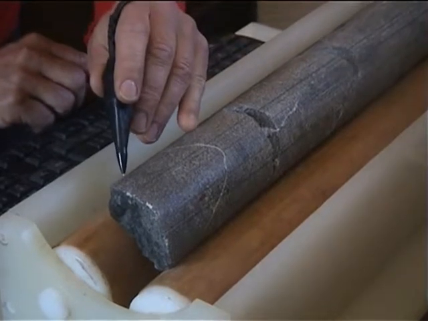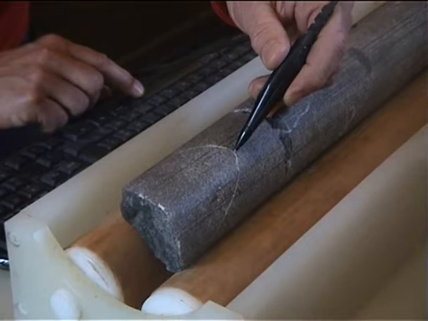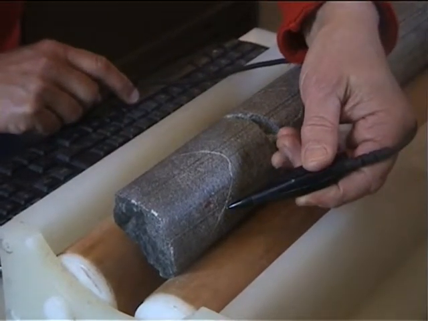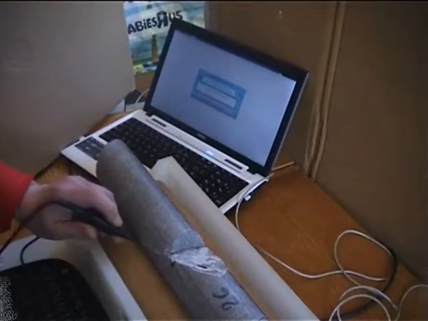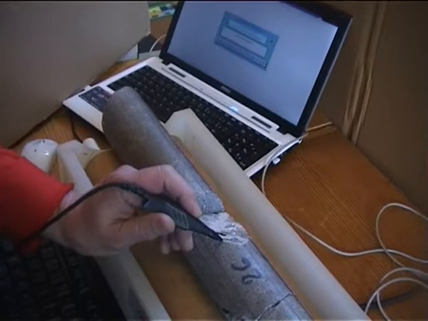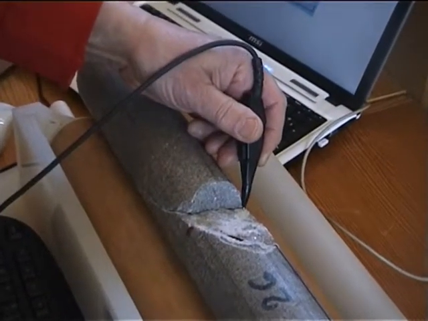We can also digitize at the edge of the core, like here, this small fracture, but also when the core is open, we can digitize inside the fracture to get more accuracy.